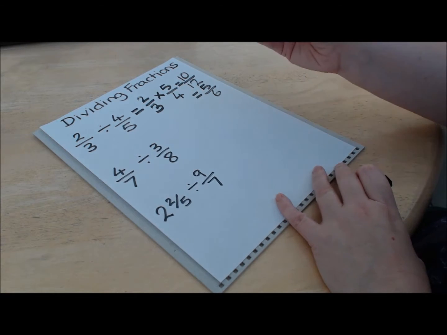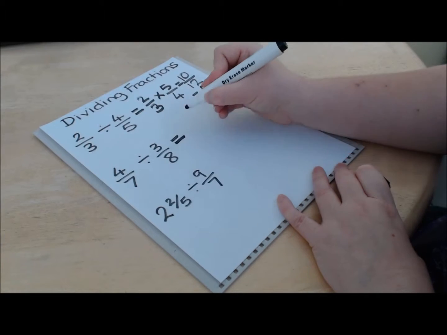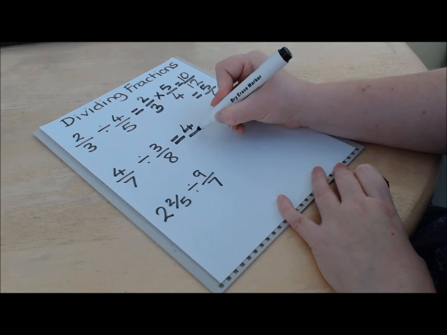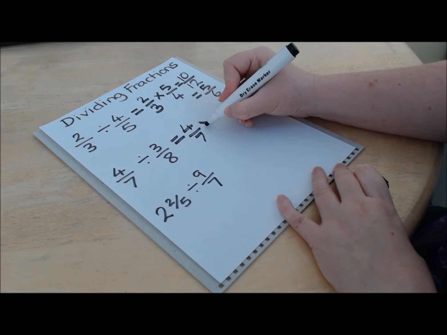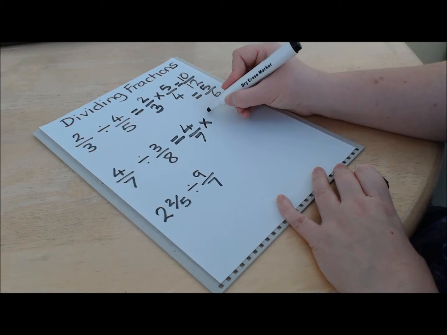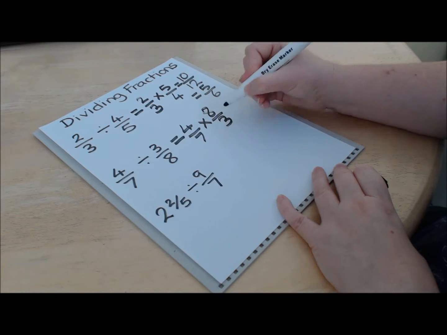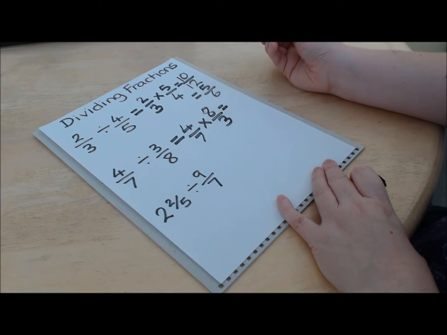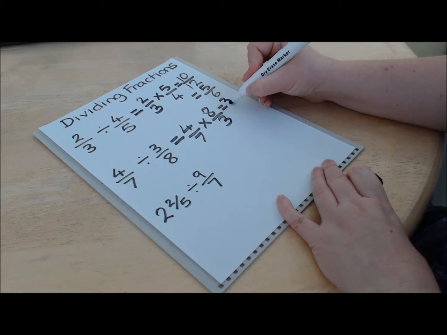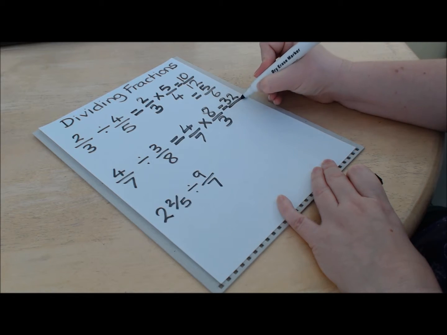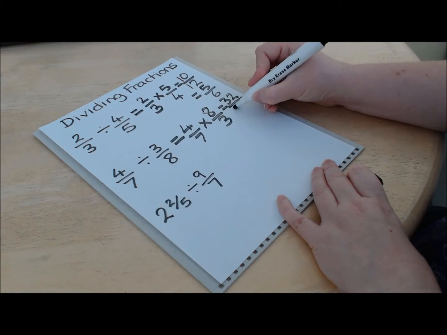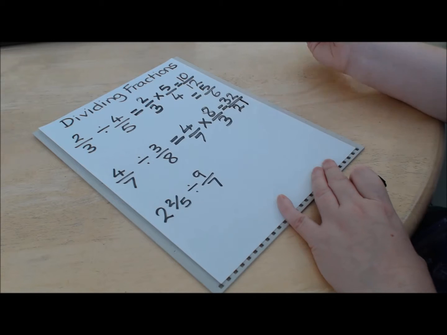Okay, so let's do that again. The first one stays the same. We turn it into a multiplication sum, and the second one gets flipped upside down. So here we've got 4 times 8, which is 32, over 3 times 7, which is 21.